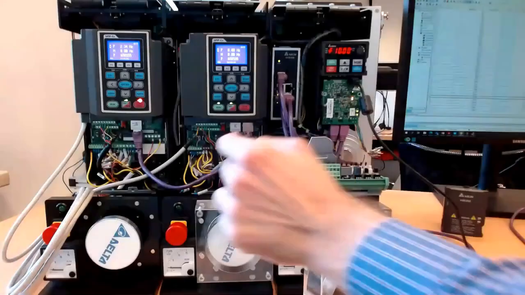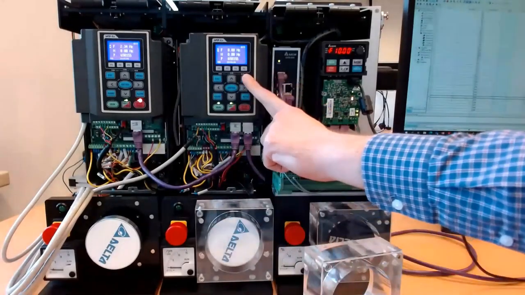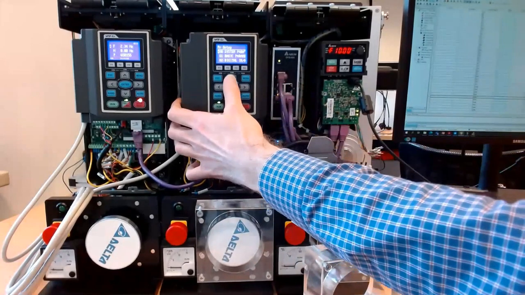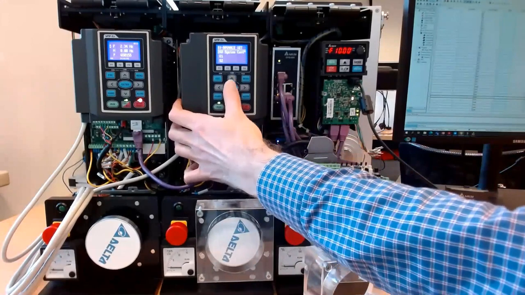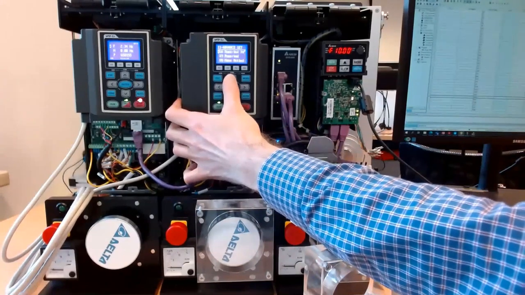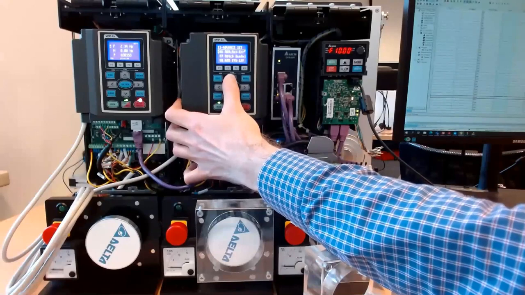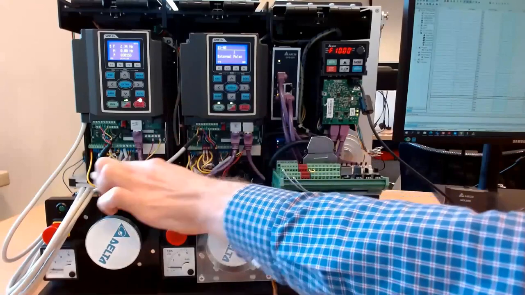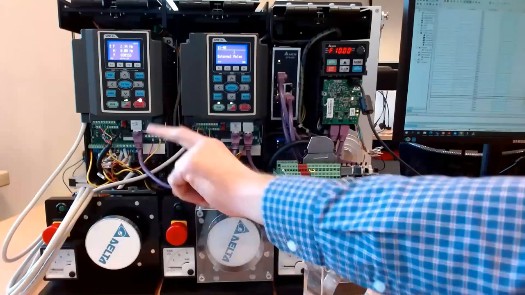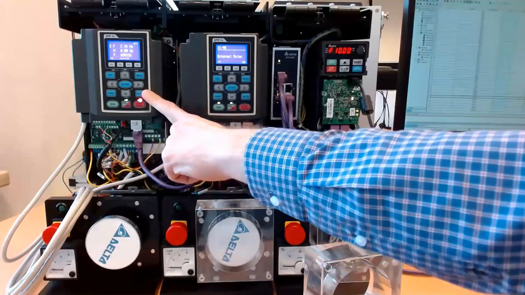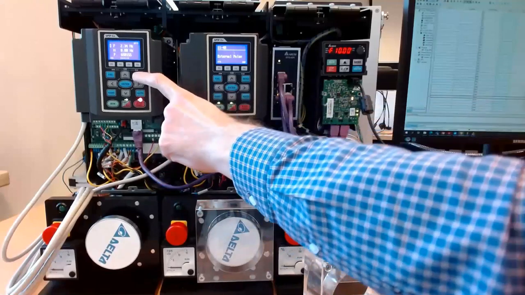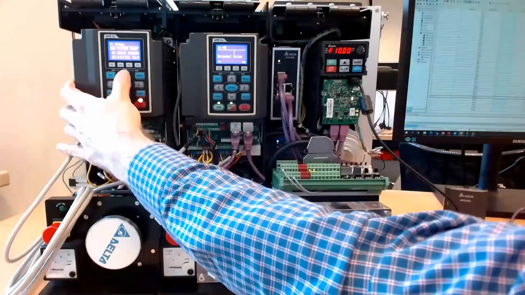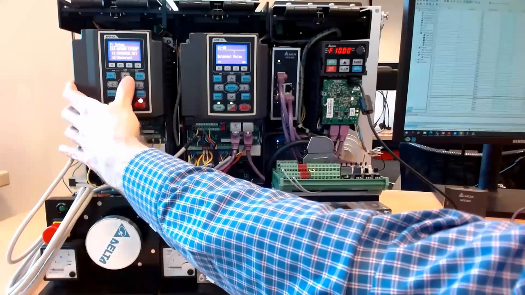So for example, the follower drive. For example, this drive is set to run from external pulses. So that's 1140. You can see here, it's set to run from external pulses, which is from here. For this drive, I will set it to run from Ethernet. So I will set 1140 to run from communication card.